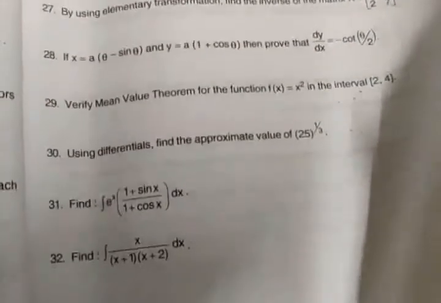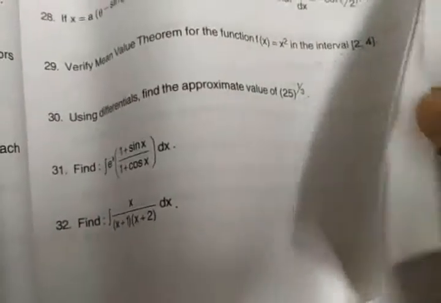It needs some practice, but three dimension geometry is very easy for you and quite interesting also.